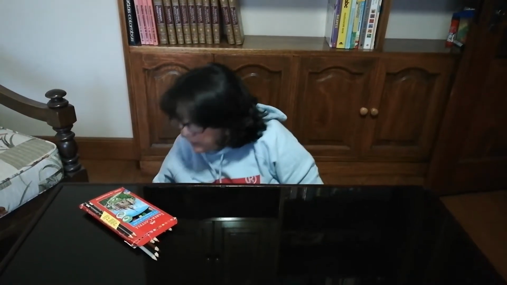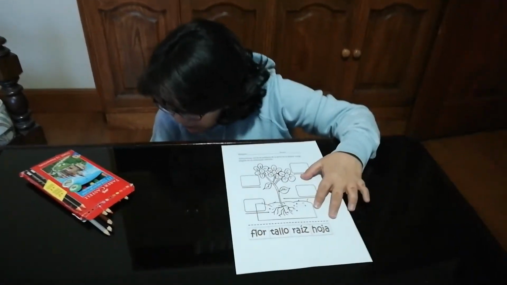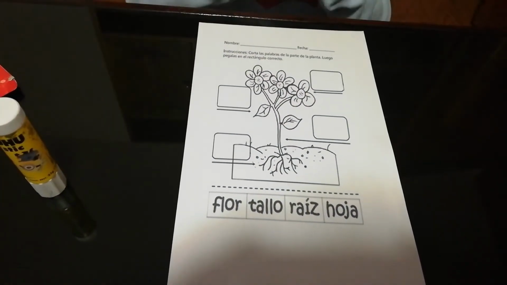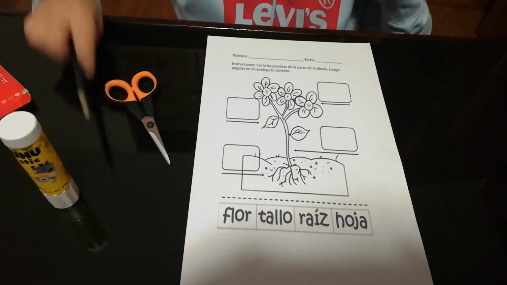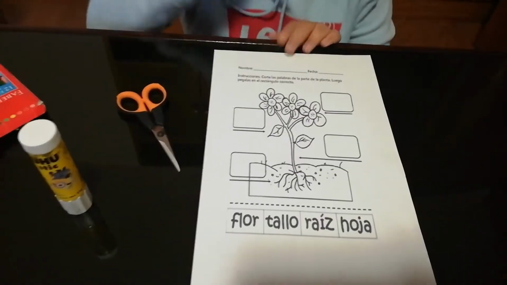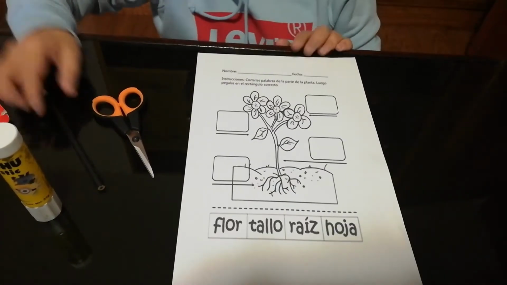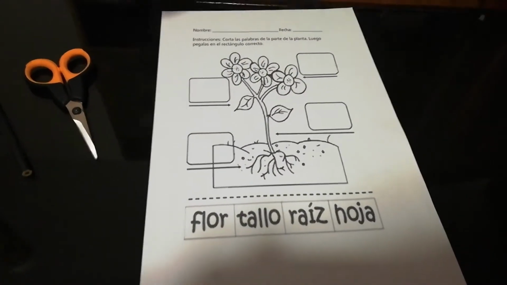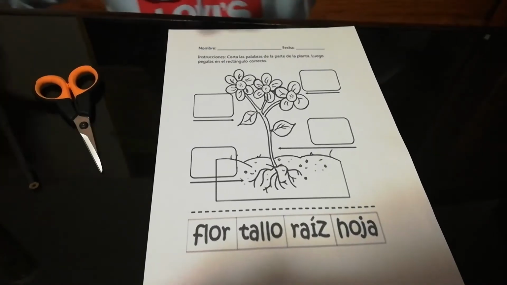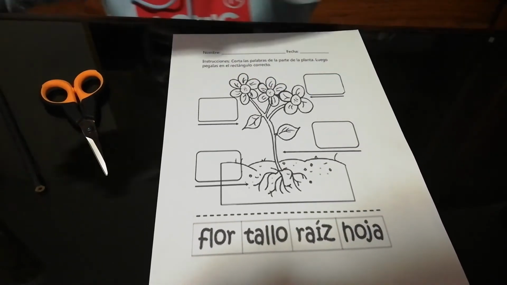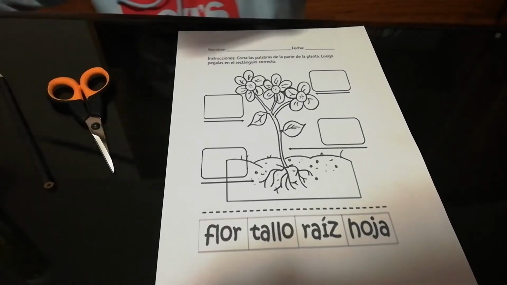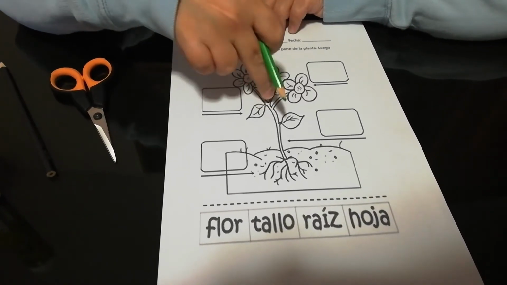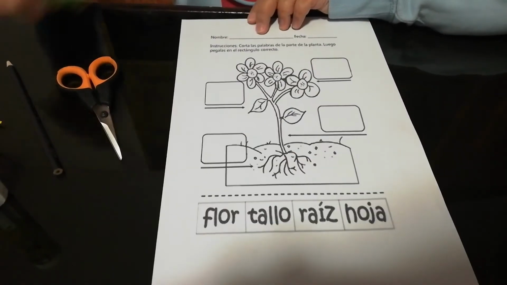And for your homework, you're going to ask your mom and dad to print this for you, okay? You get your glue and your scissors too. And you write your name, okay? You write the date, okay? And you start coloring the plant. Okay. So I color my plant and all its parts. I color the leaf, the flower, the stem, the roots.